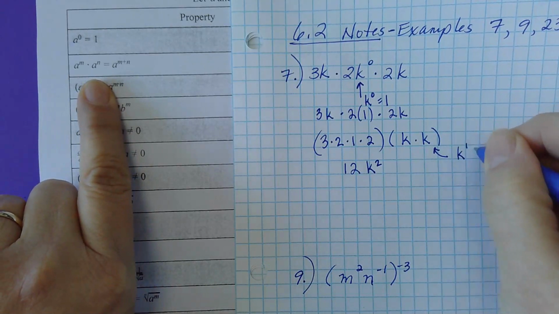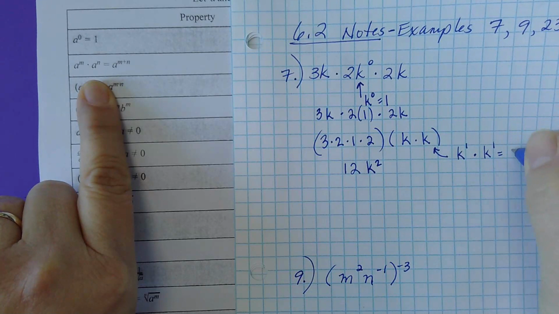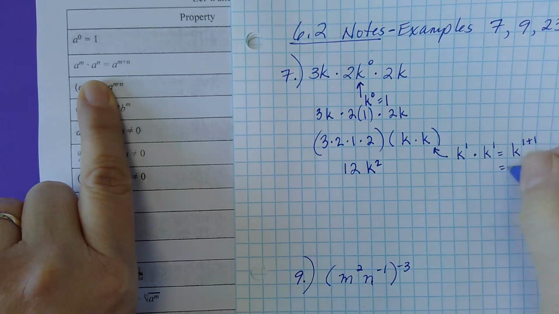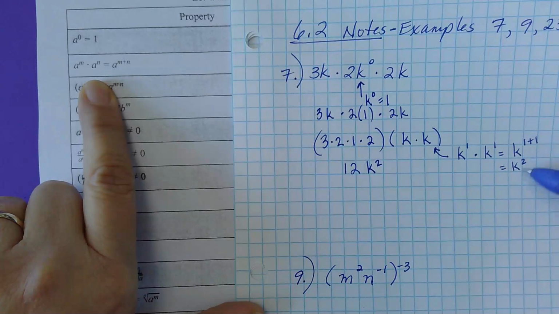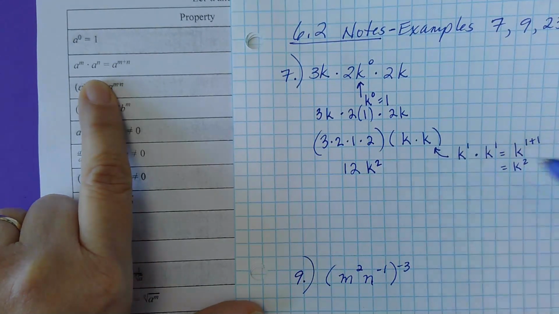This is k to the 1 times k to the 1, which is k to the 1 plus 1, which is k squared. But hopefully you wouldn't need a property necessarily to know that k times k is k squared.